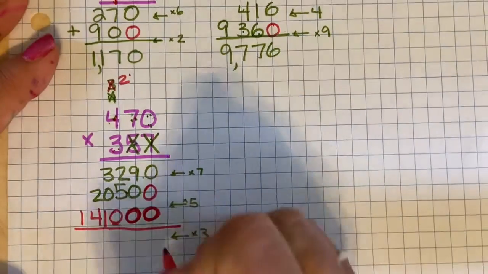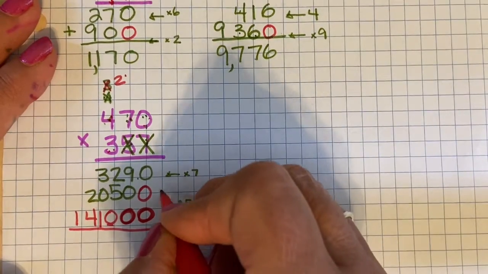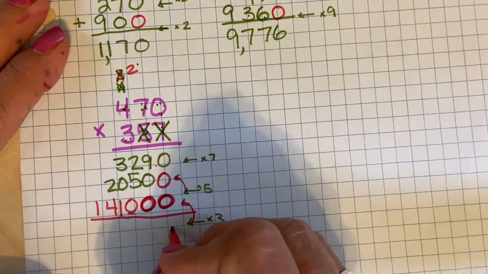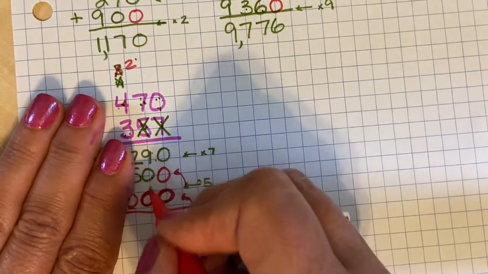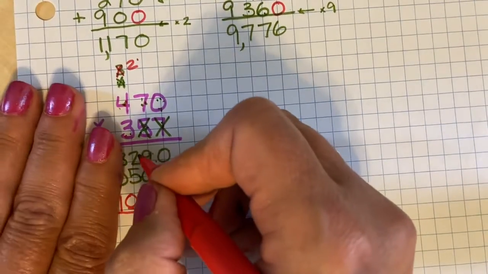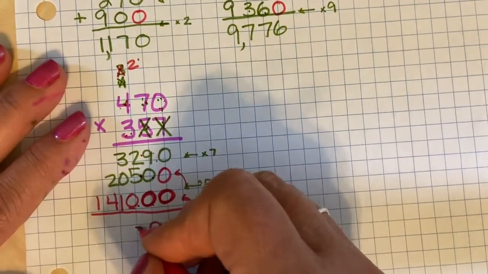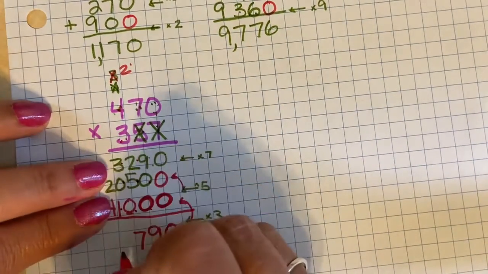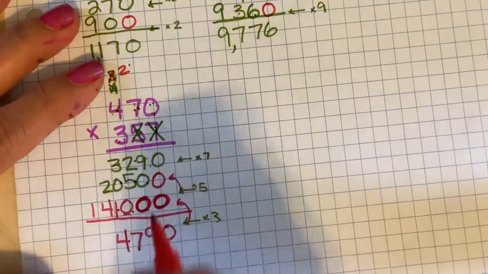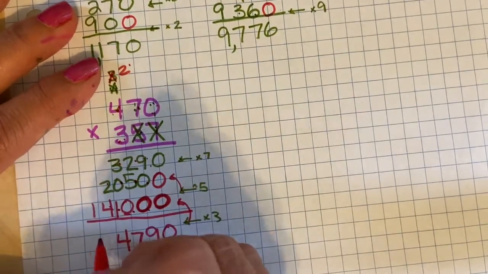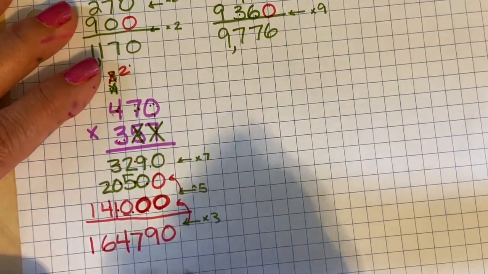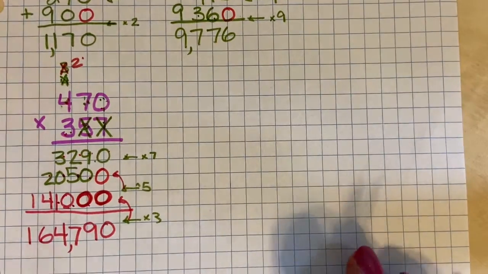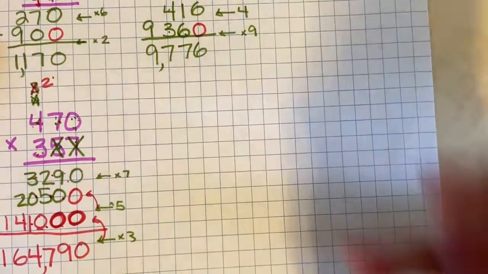All right, then I add this up. I kind of have these out of whack here. This 5 should go up here, and this 3 should go up here. I didn't leave myself enough room. So I have 0. Remember, you're lining them up. 9 plus 0 plus 0 is 9. 2 plus 5 plus 0 is 7. 3 plus 0 plus 1. I should have lined these up a little bit better, right? We'll do one more where I line them up better. Then 2 plus 4 is 6. 1. Put my comma in so I can read it. I get 164,790. Okay, let's do one more.